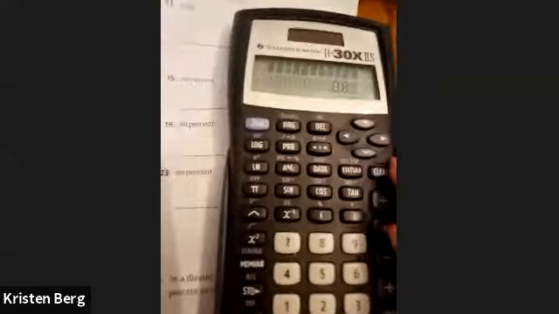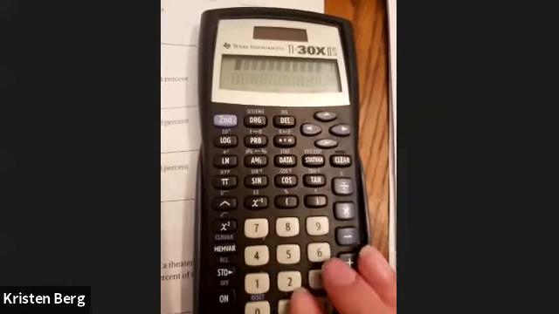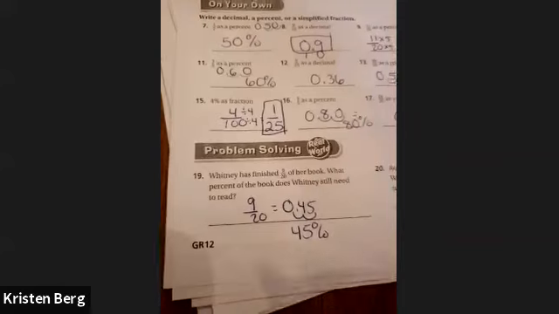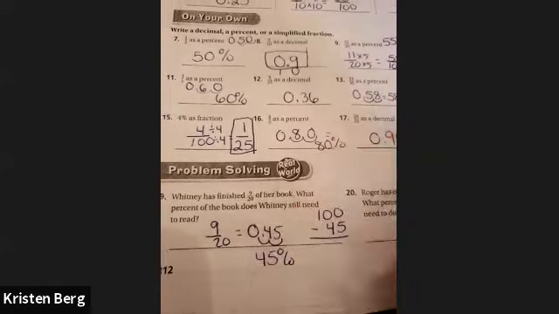Next, it tells you that Whitney has finished 9/20 of her book. What percent of the book does Whitney still need to read? So if you did do this, you could have figured out what 9/20 is as a percent, because they want this as a percent. So 9/20 is 45 hundredths, which is also, if you move it, 45% is what she has finished. But it's saying how much does she still need to do? So therefore, you should take it out of 100, because that's what all percents are out of, and subtract off what she did finish. And so 0 minus 5, you can't do that.